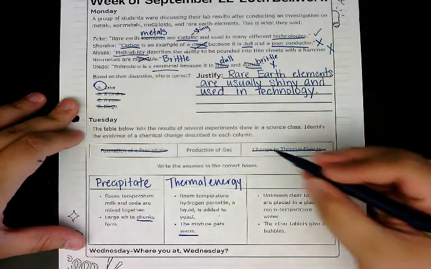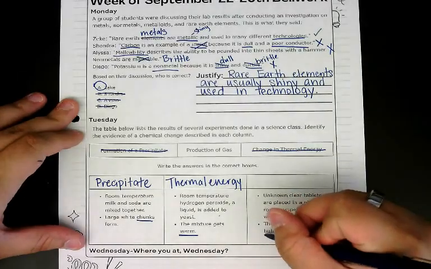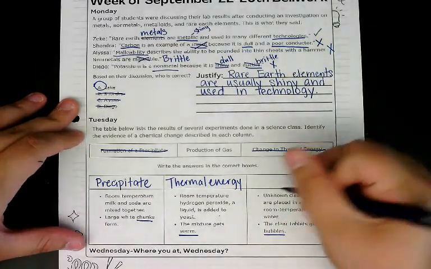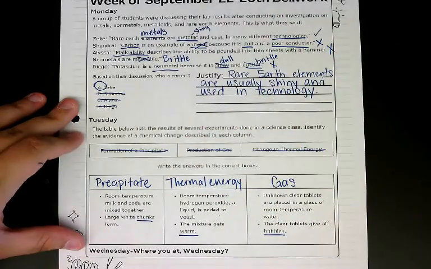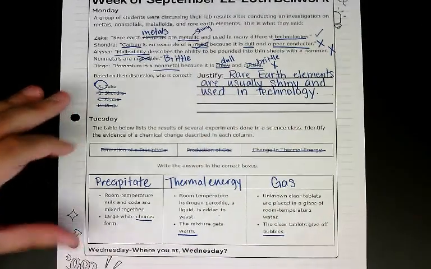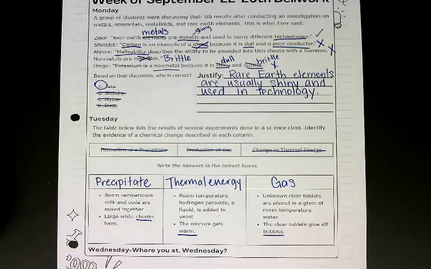Which means our last one has to be gas. I know that because it says bubbles. So production of gas for that last one. Good review. Make sure you have that on your paper. Yours is correct. I'm going to put this to the side.